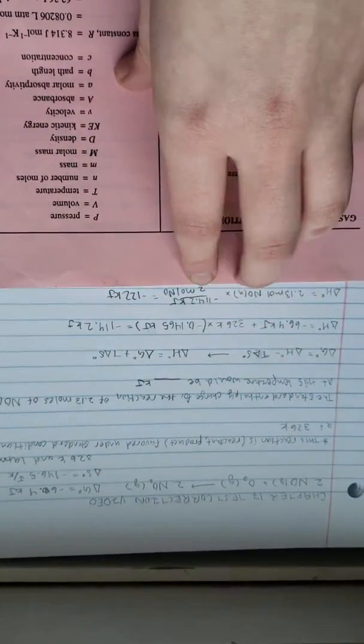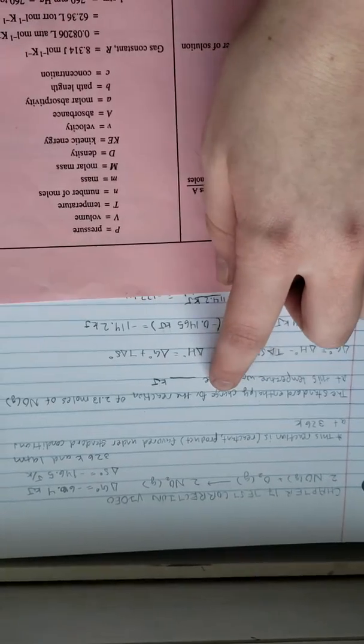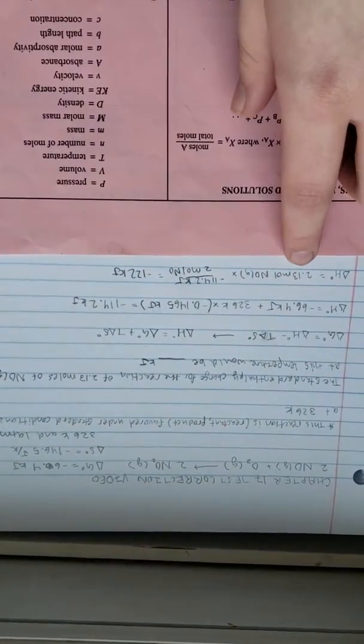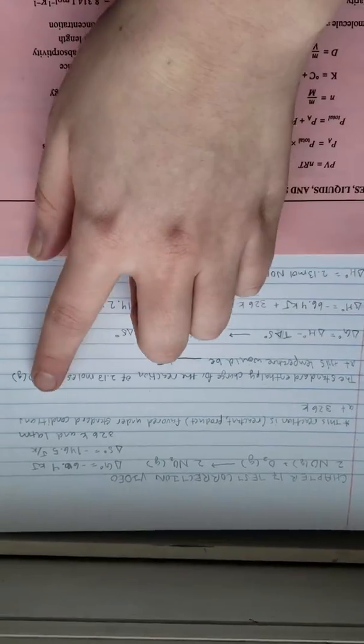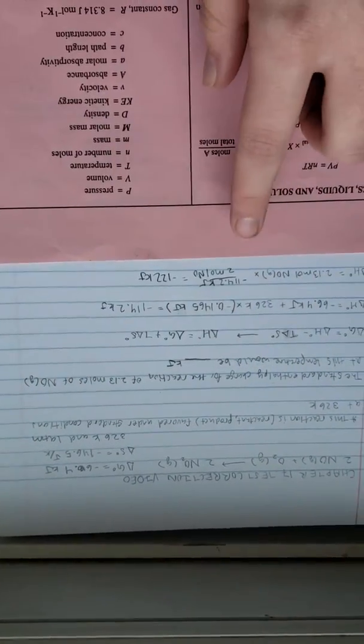And then to solve for the standard enthalpy change, you can take the 2.13 moles of NO, which is what they gave you. You can multiply that by the number you found here divided by 2, and that will equal negative 122 kilojoules.